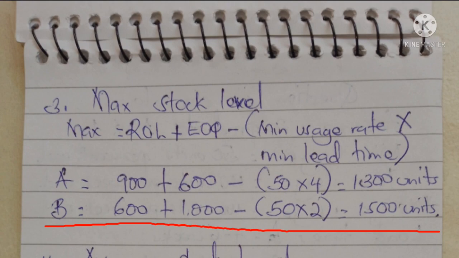When we put it in the calculator, we get the maximum stock level for product B as 1,500 units. Those are the two maximum stock levels for the two products. For product A, it's 1,300 units, and for product B, it's 1,500 units.